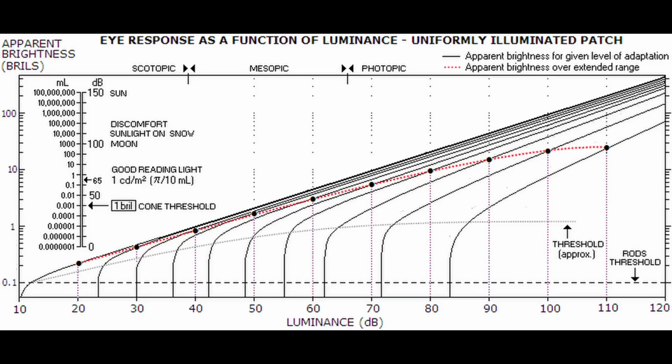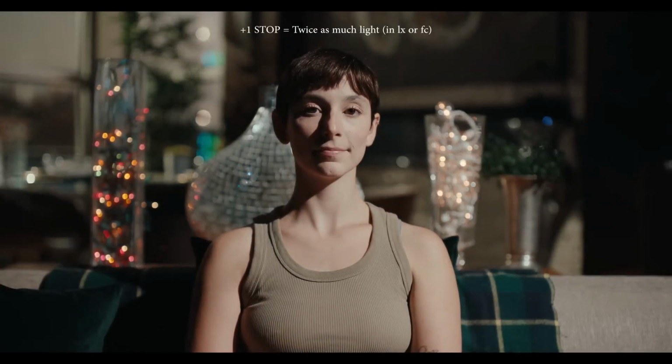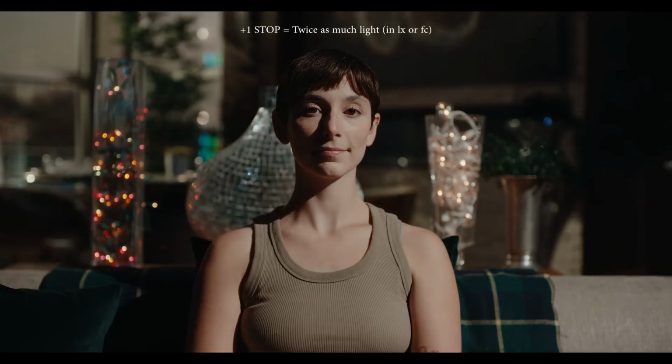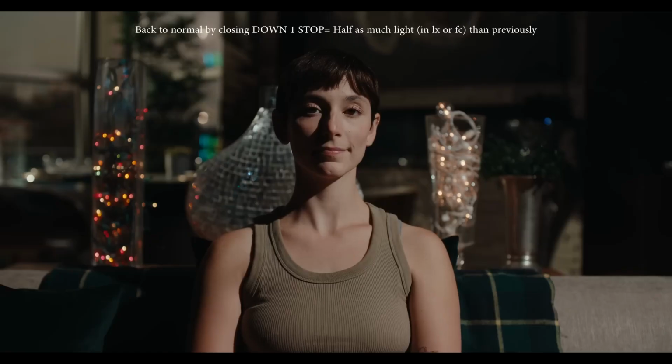Opening up a stop on your lens might not look like the image is getting twice as bright to our human eyes, but that is only because our eyes and brain interpret light in a logarithmic way, so that we too can fit in more visible stops at once and have a higher dynamic range. But mathematically speaking, you are letting in twice as much light into your sensor every time you open up a stop on your lens and half as much light every time you close down by a stop.